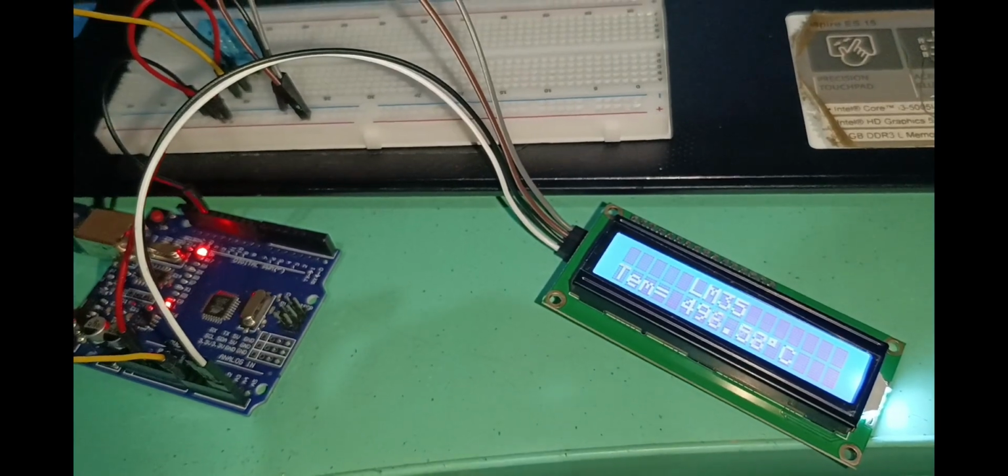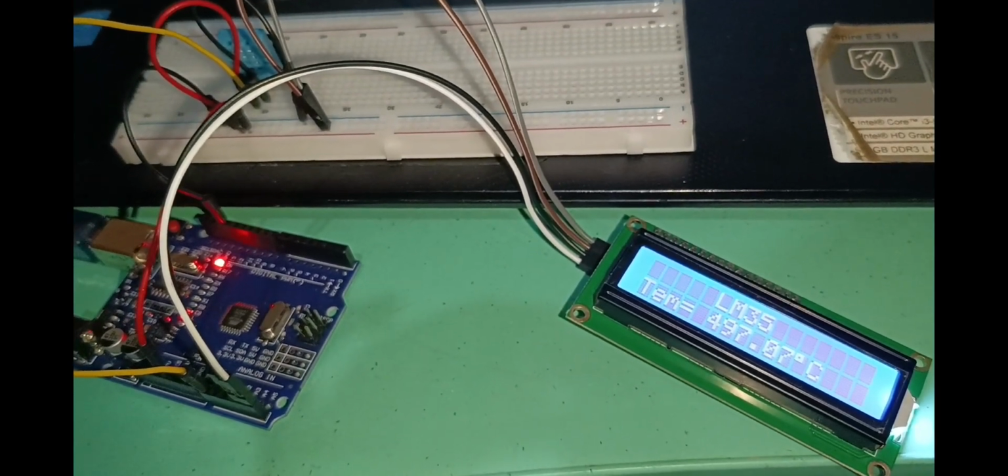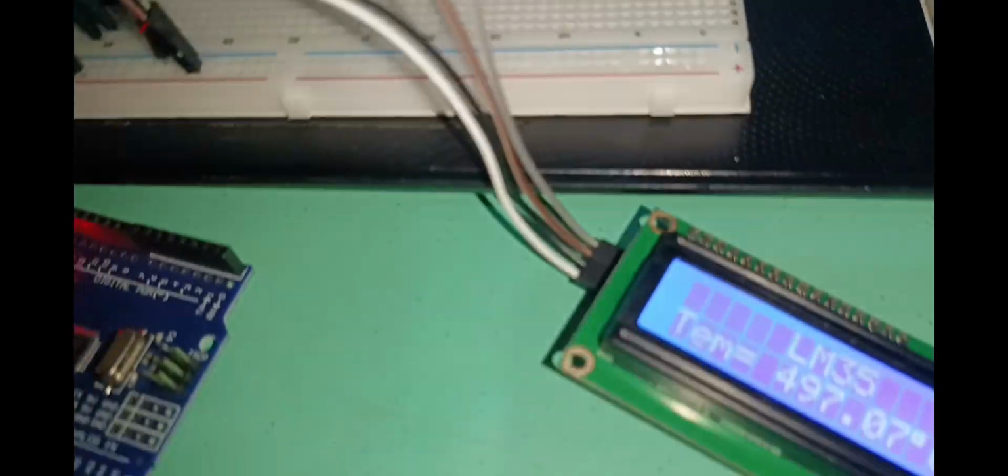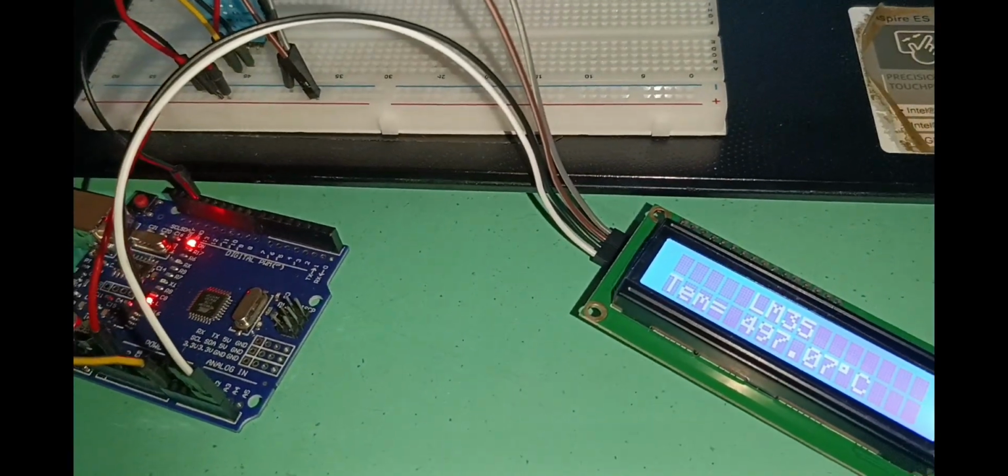So why is this not starting at 0? It's because I am using the DHT11 temperature and humidity module, because I don't have the LM35 temperature sensor.